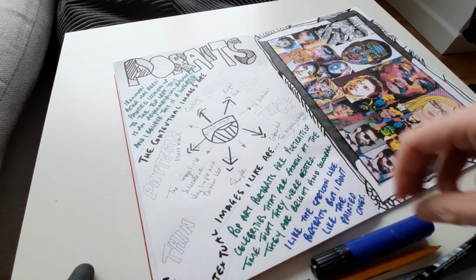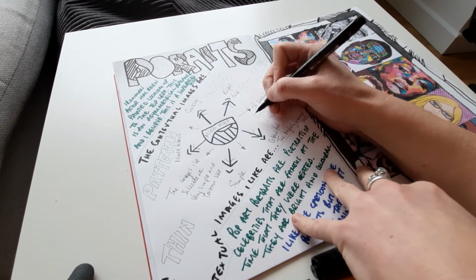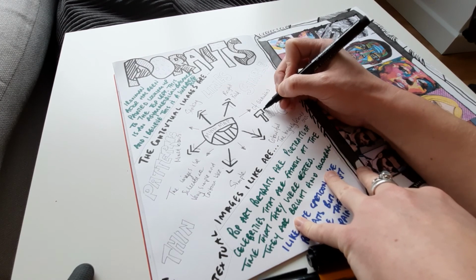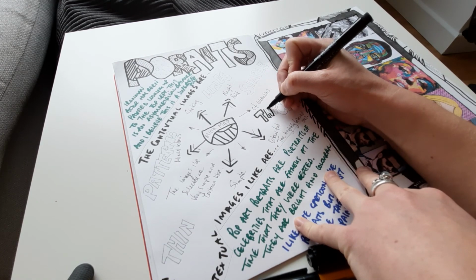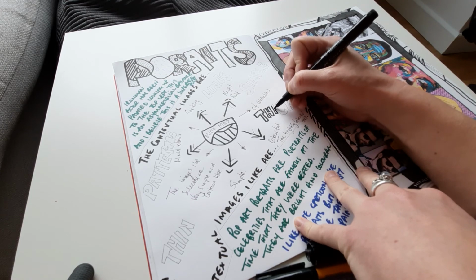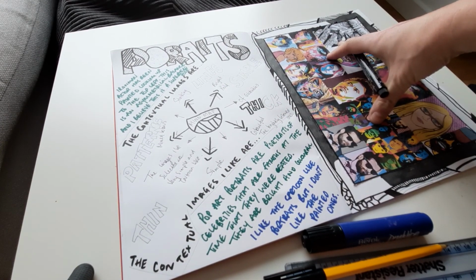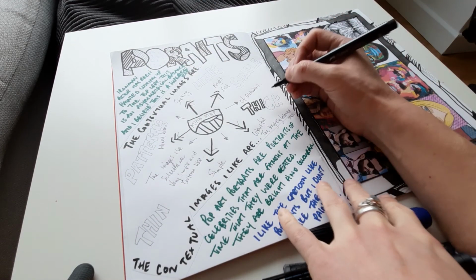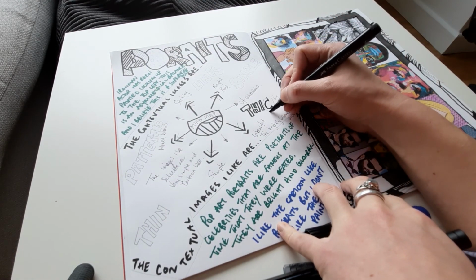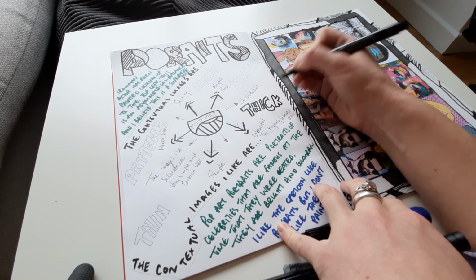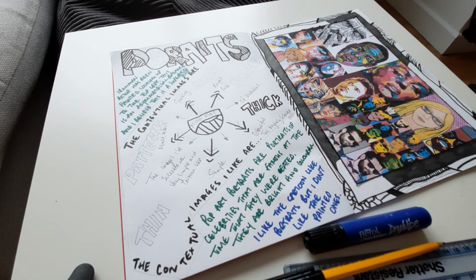Okay, and you basically keep on going in a similar style, the style that you like, until you have properly decorated your page, so that it should look seamless from your contextual images to this page here. I will just continue with my background.